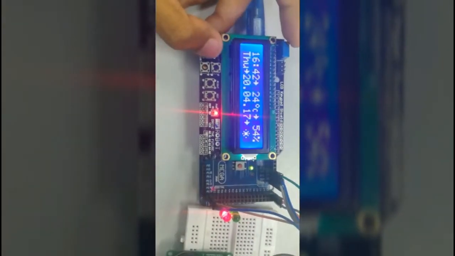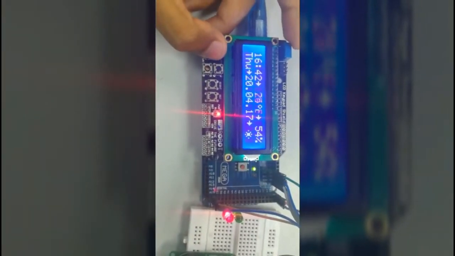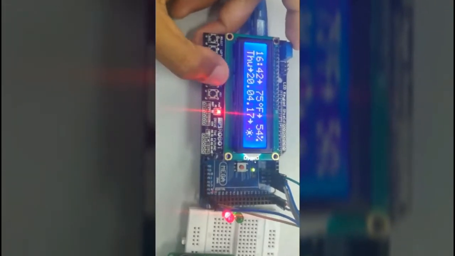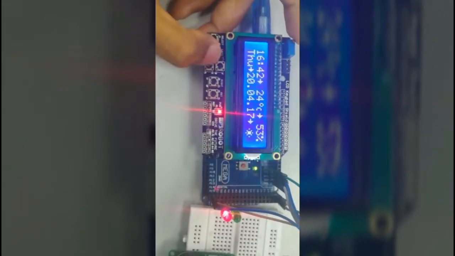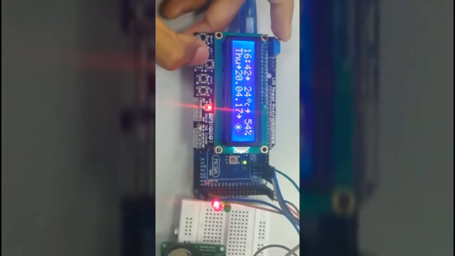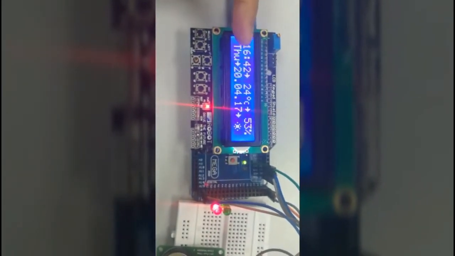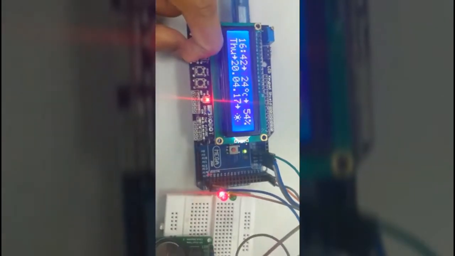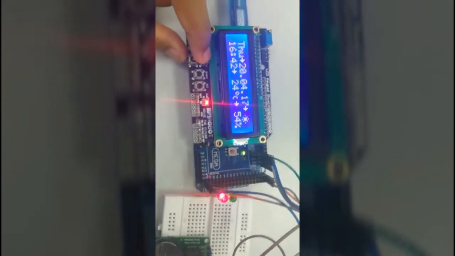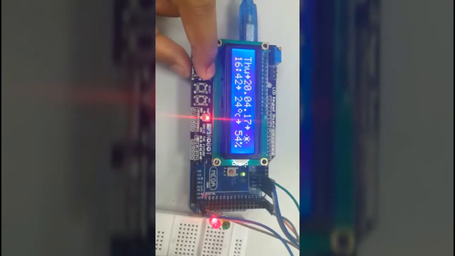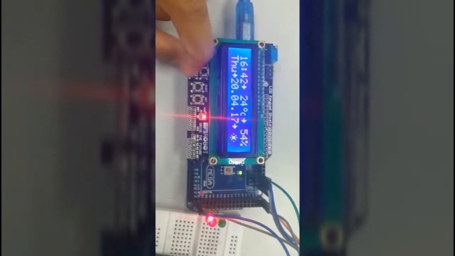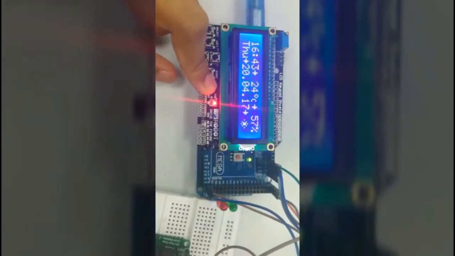Left is used to convert Celsius to Fahrenheit, and right is to convert Fahrenheit to Celsius. Up and down we use to swipe from this row to this row. And the function of reset is to reset the system.